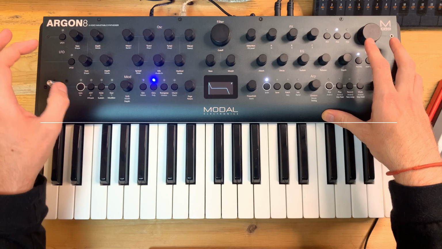We're going to look at the LFOs. So I'm going to assign an LFO to the filter and we're going to look at some of the different options that we have with the LFOs. So we've got LFO1 and LFO2, and LFO1 is a global LFO and LFO2 is a polyphonic LFO.